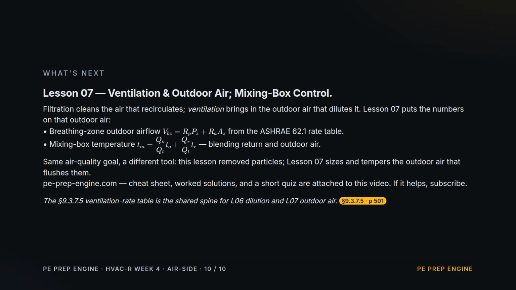Filtration cleans the air that recirculates. Ventilation brings in the outdoor air that dilutes it. Lesson 7 puts numbers on that air. The breathing zone outdoor airflow from the ASHRAE 62.1 rate table, and the mixing box temperature that blends return and outdoor air. Same goal, a different tool.